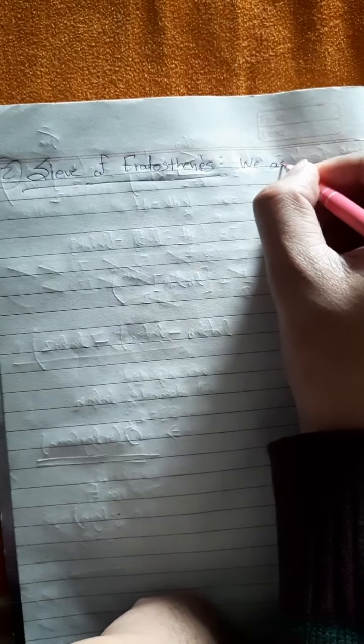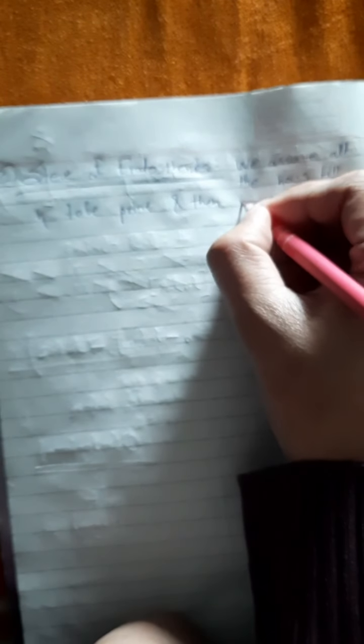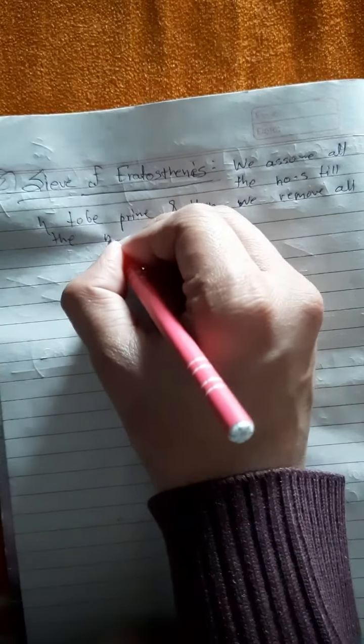So we can write down that we assume them to be prime, and then we remove all the multiples.